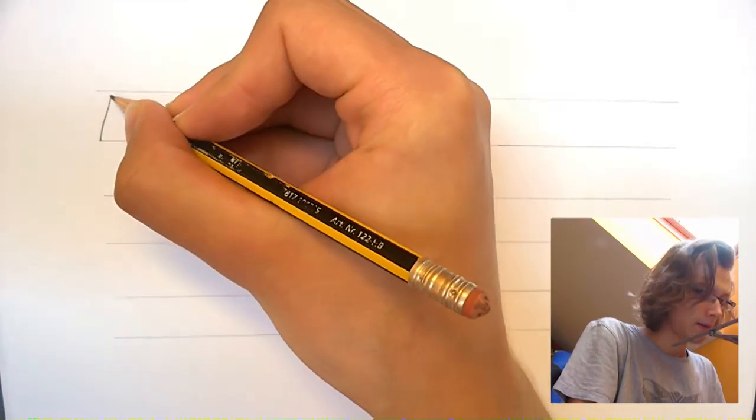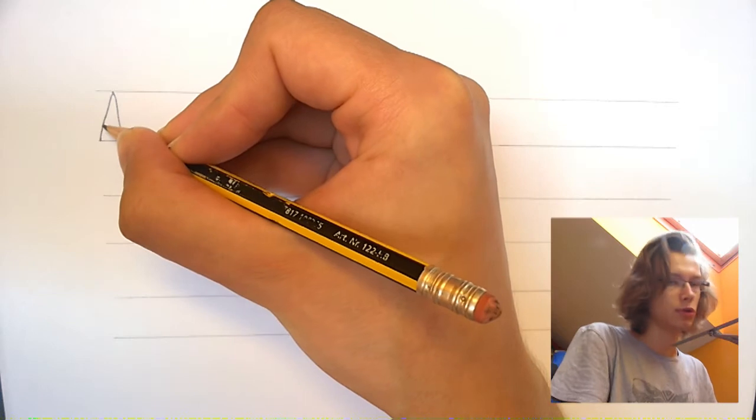Hey guys, today we are gonna cover the uppercase of the Greek alphabet, so let's just cut to the chase. Alpha usually looks like an A.